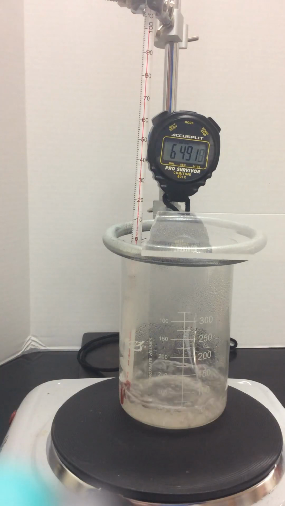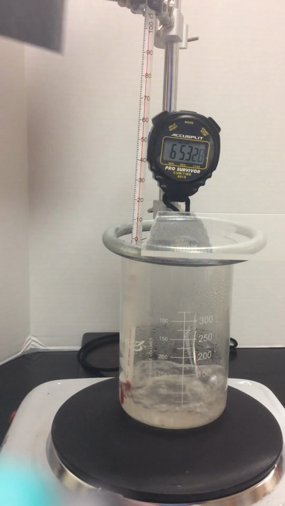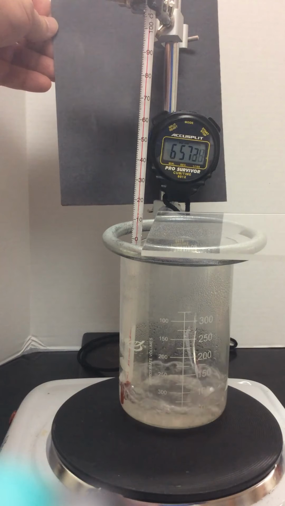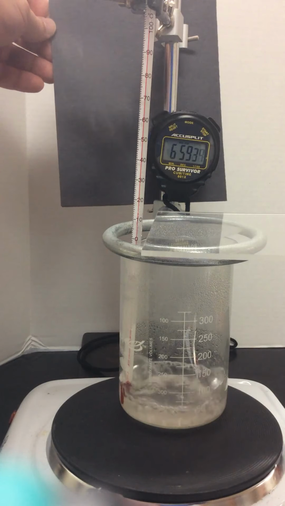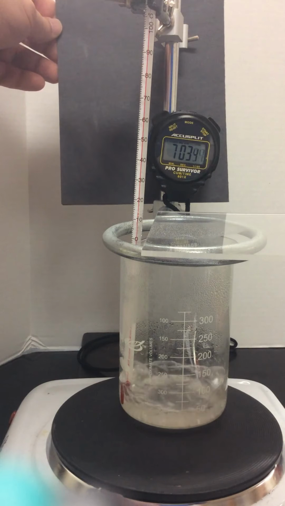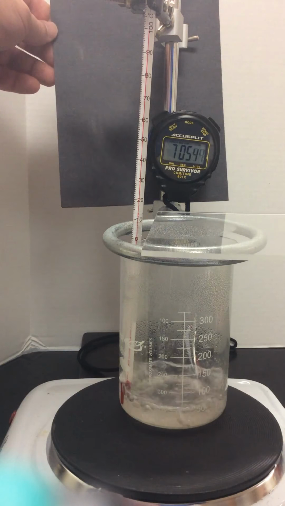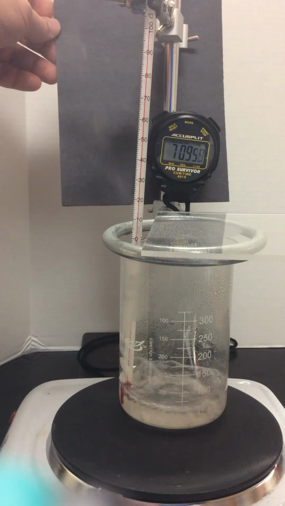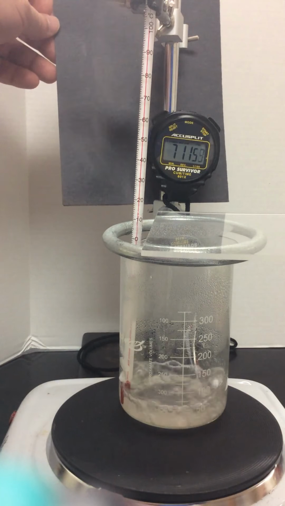I will hold this piece of dark paper behind you in case you can't see what's coming up out of the beaker. It might help a little bit. And notice what's happened to our temperature on the thermometer.